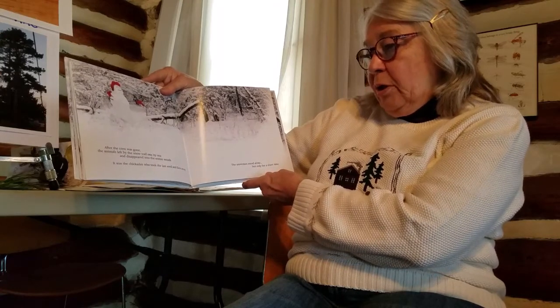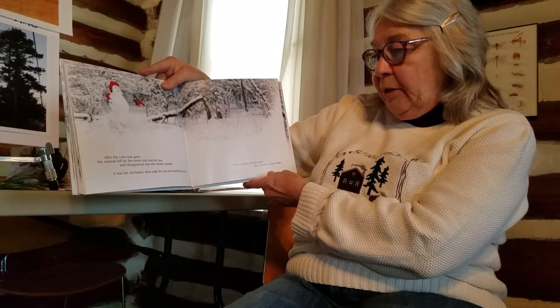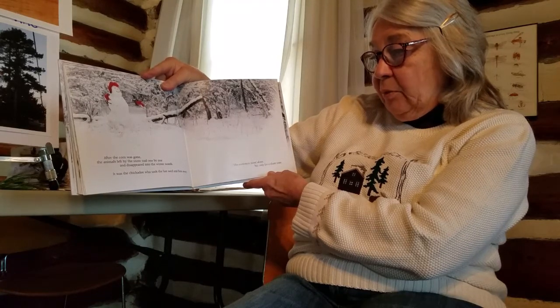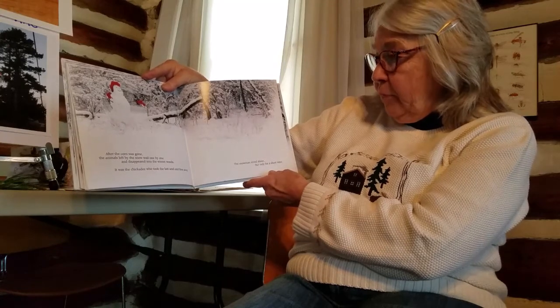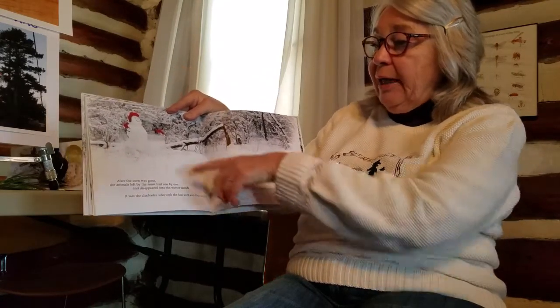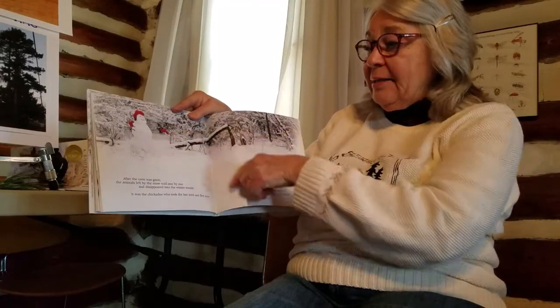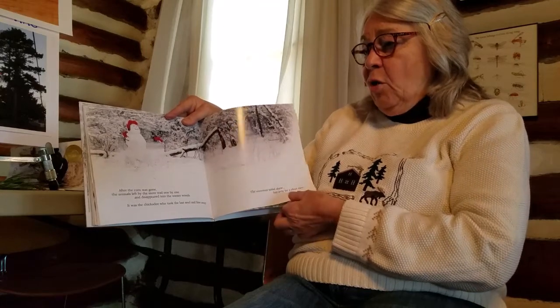After the corn was gone, the animals left by the snow trail one by one and disappeared into the winter woods. It was the Chickadee who took the last seed and flew away. The snowman stood alone, but only for a short time. Look at him. He's lost his nose. He's lost his eyes. He's lost the corn at the bottom. He's just snow, hats, and sticks.